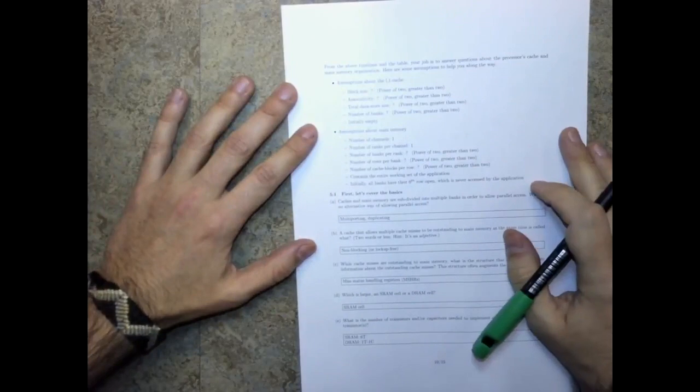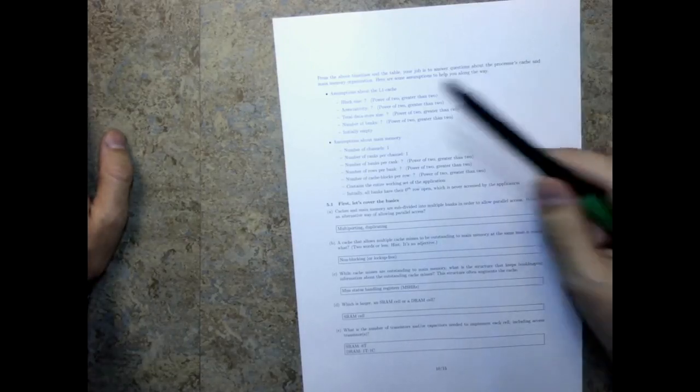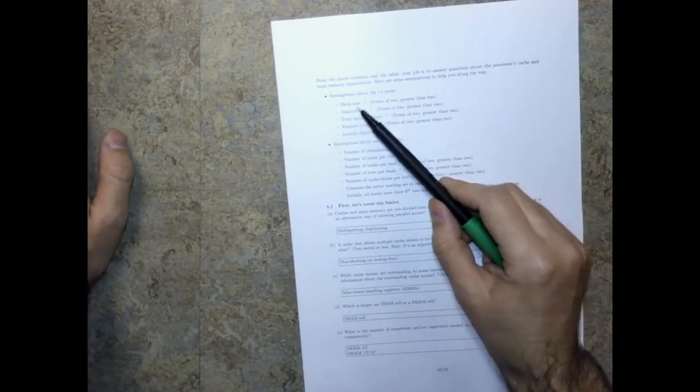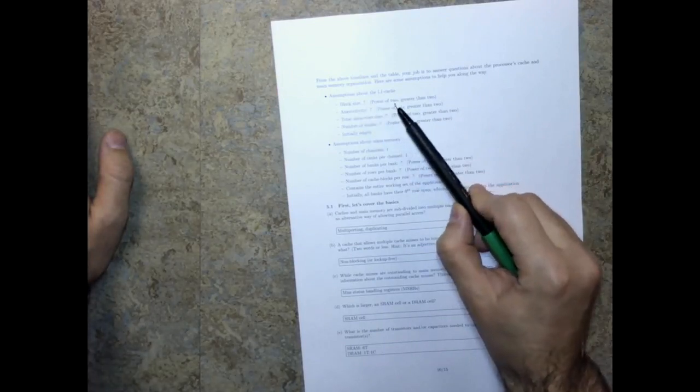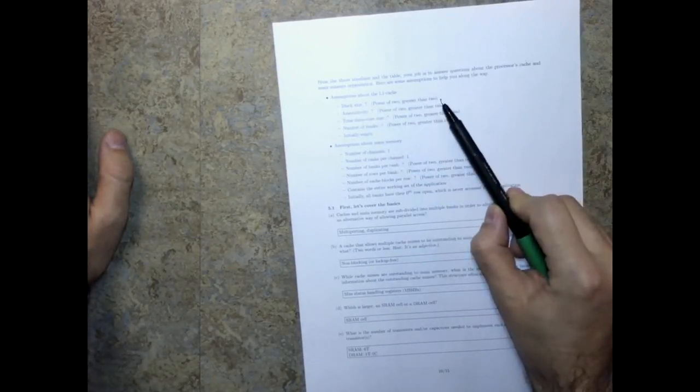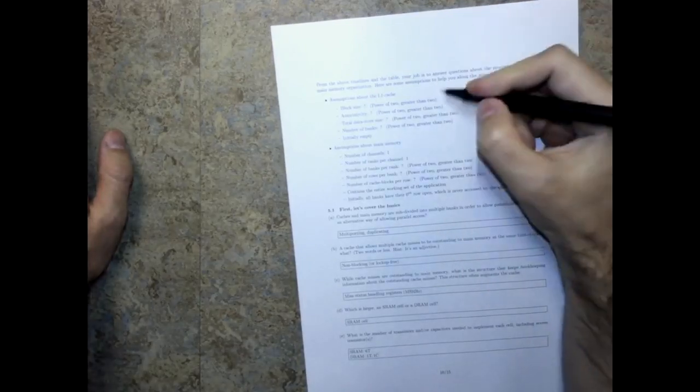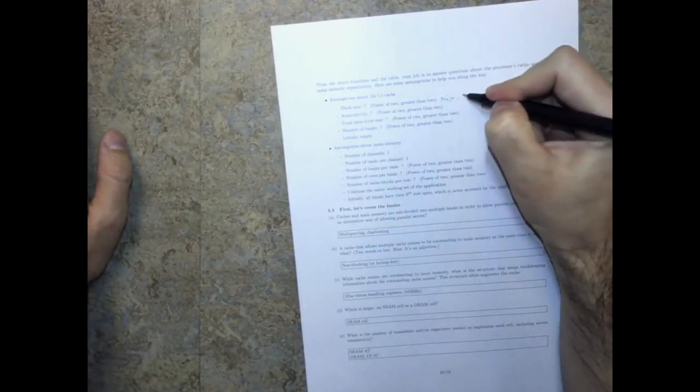Okay, so we have some assumptions. From the above timelines and the table, your job is to answer questions about the processor cache and main memory organization. These are the assumptions. In L1 cache, the assumption for the block size is a power of 2 greater than 2, so a minimum of 4.